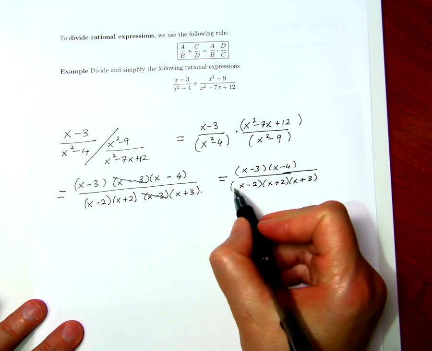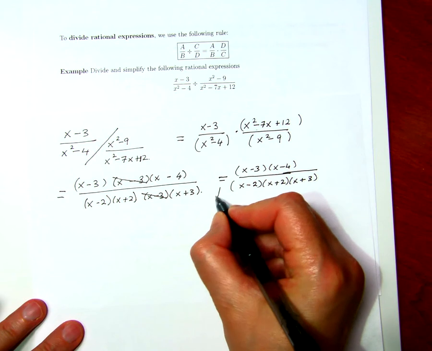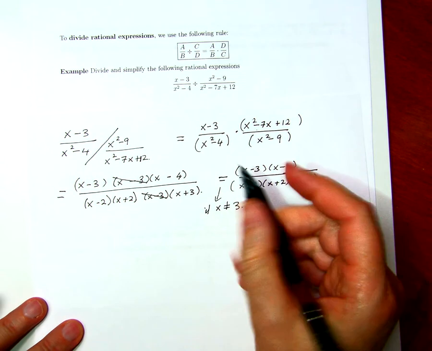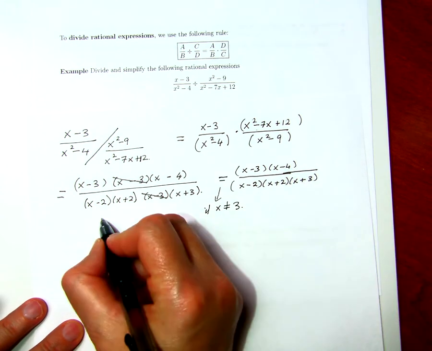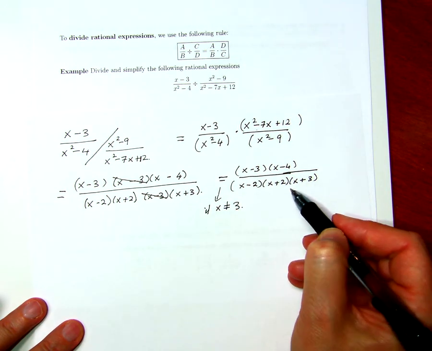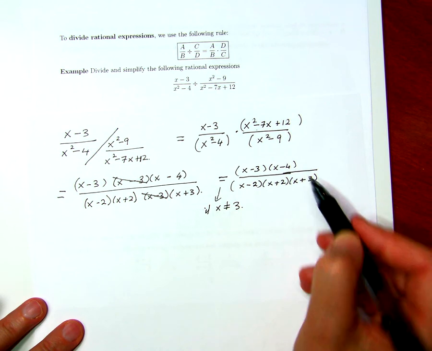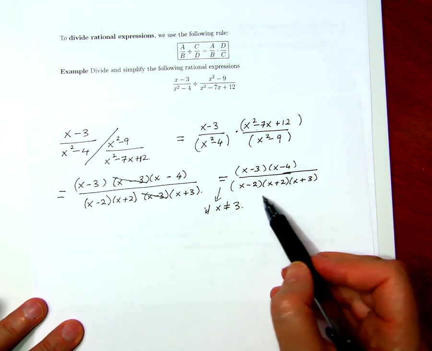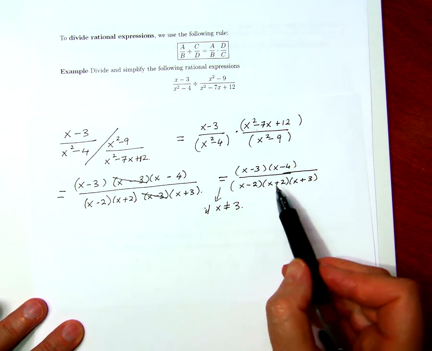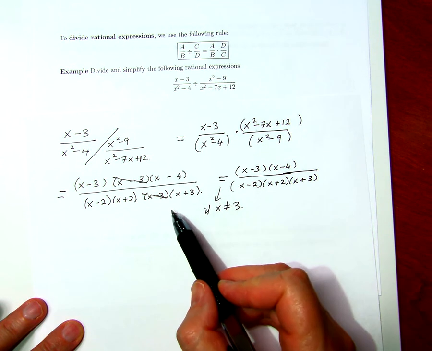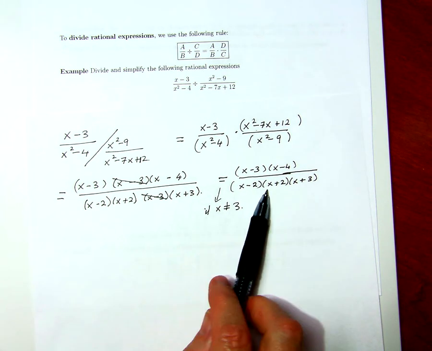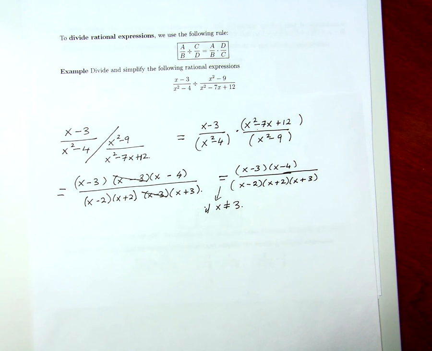This is true as long as we have equality here if x is not equal to 3. When x is 3, 3 is not in the domain of this one, but 3 is in the domain of the expression on the right-hand side. Of course, 2 and -2 and -3 are not in the domain of this or this, but 3 is in the domain of this one, and it's not in the domain of the one on the left. But these two are identical everywhere except when x equals 3.